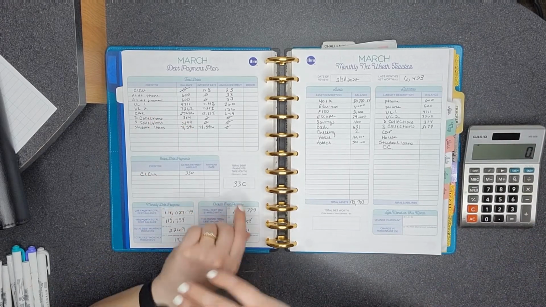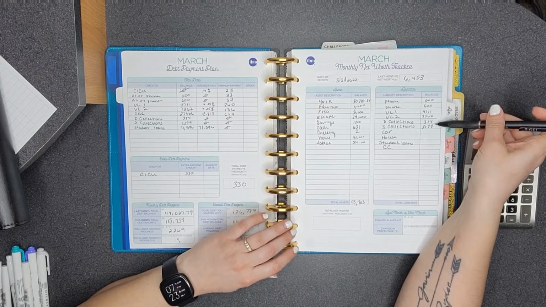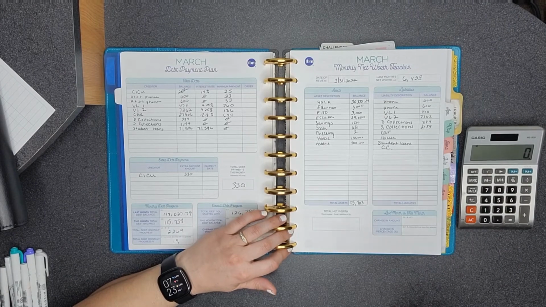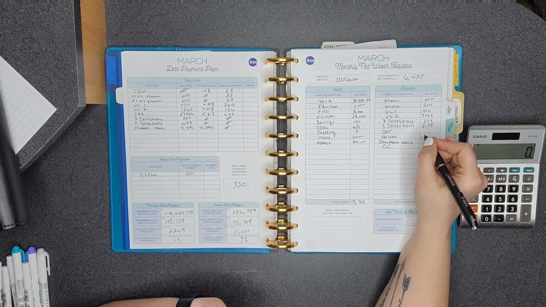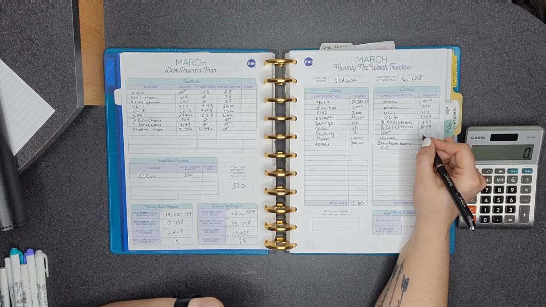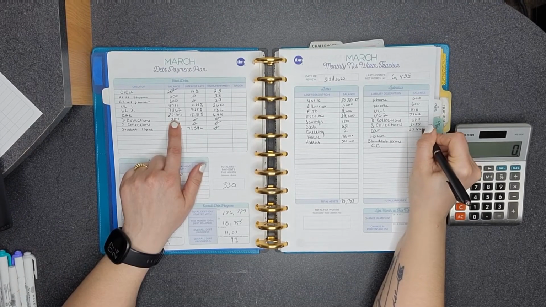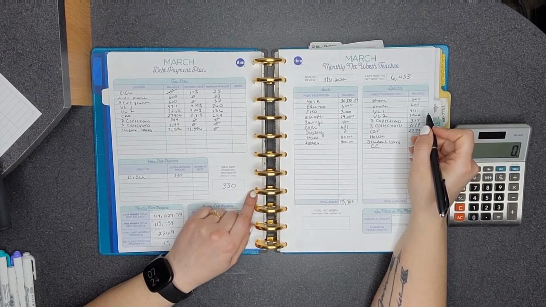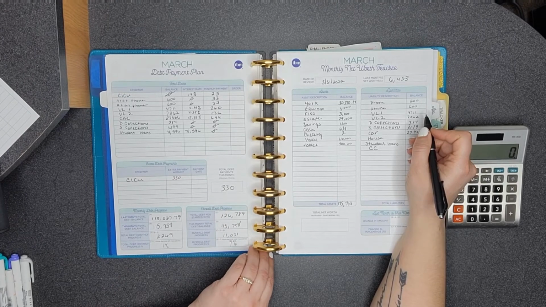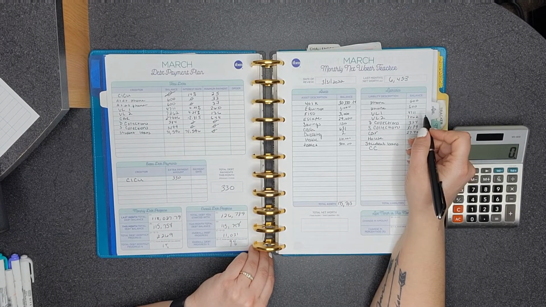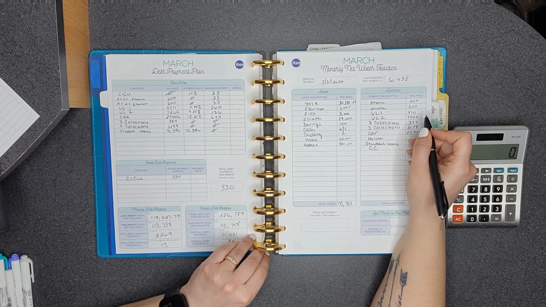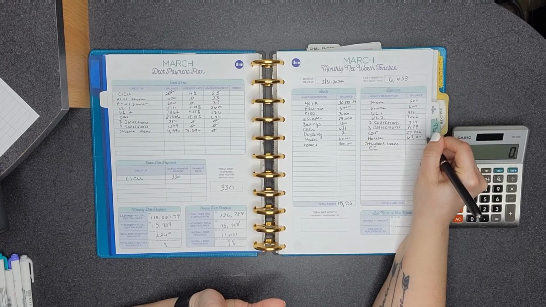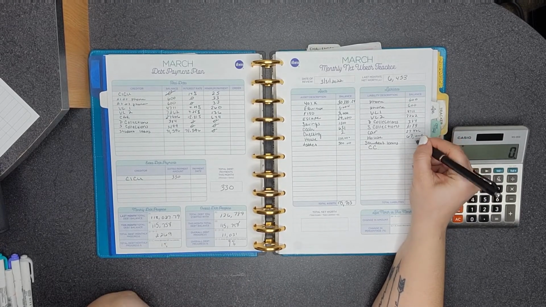So I don't have any payments, not collecting interest or anything like that. So in the car, we still owe $27,406 on my car. The house, we owe $67,587.